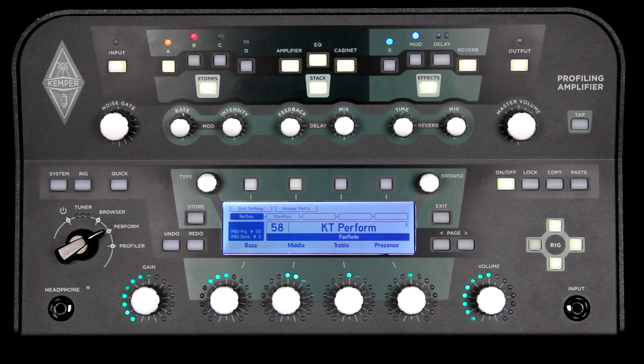Performance mode has its own storage space. You can use it to organize up to 625 rigs from the browse pool to use in your live gigs. Any changes you make to rigs in performance mode will not be reflected in the originals in the browse pool. When you copy a rig from the browse pool into a performance, the name of the rig will appear in the selected slot and also in the display of the remote.